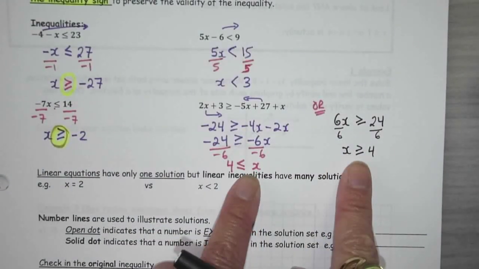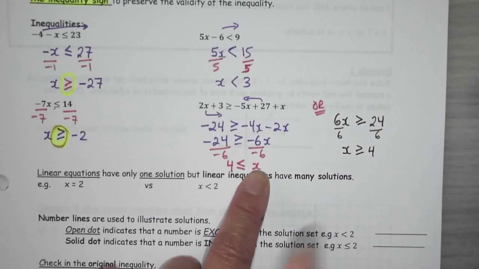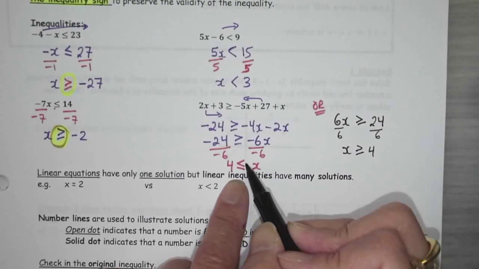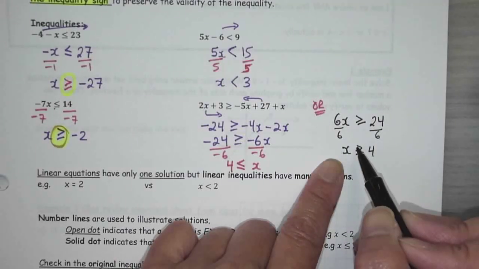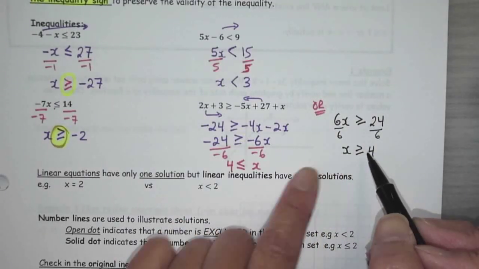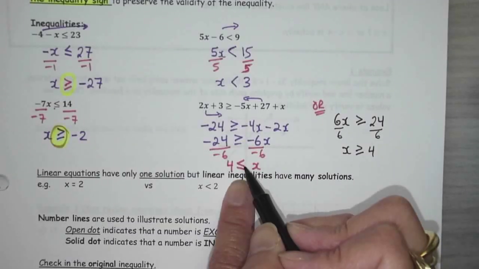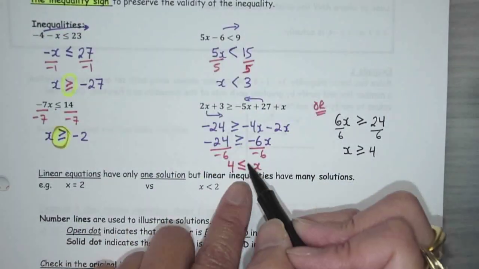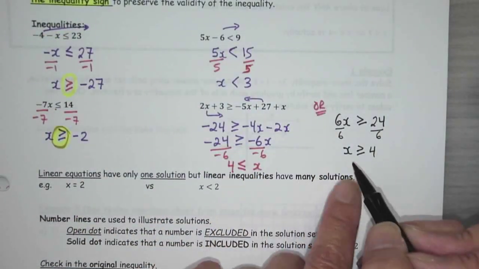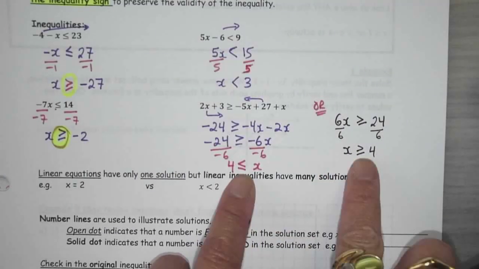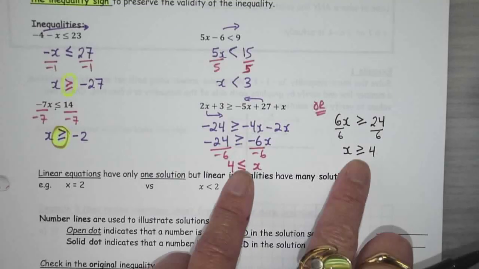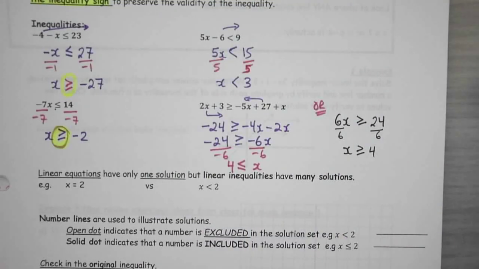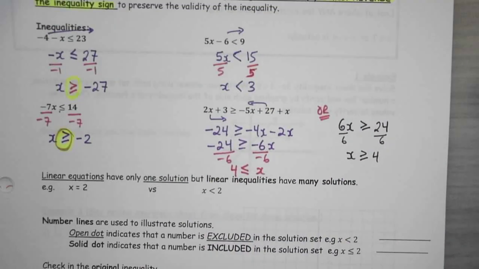When I read these two statements, I read from the x: x is greater than or equal to 4. From here, x is greater than or equal to 4. Those are the same answer. So it doesn't matter which side; you've got the same answer.